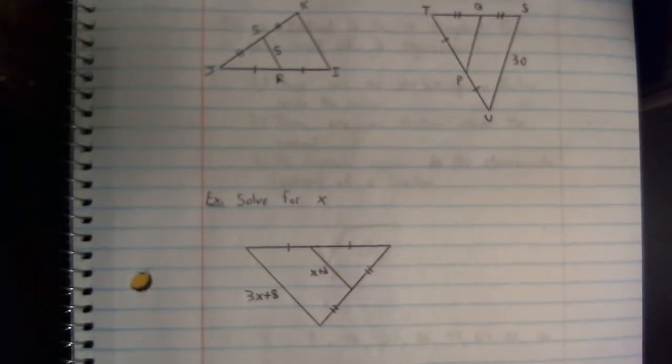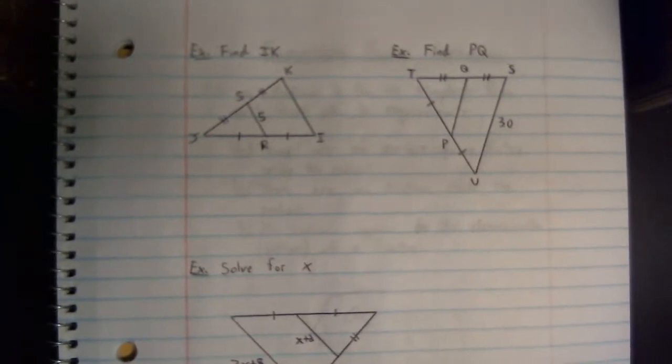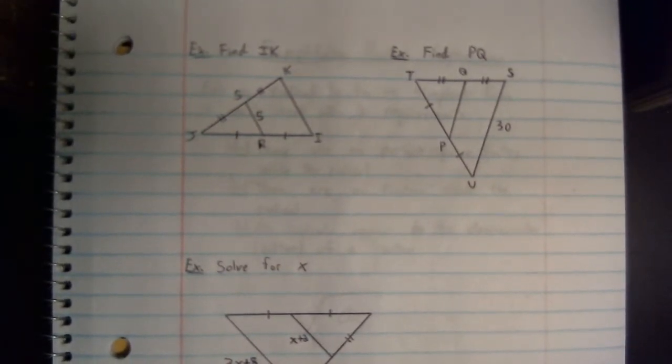Alright, I have 2 more problems. If you would like to take a second to pause and try these 2 out on your own, they shouldn't take you too long, so see how you do again, and we'll go over them in a minute. Alright, let's check out to see how you did with these.